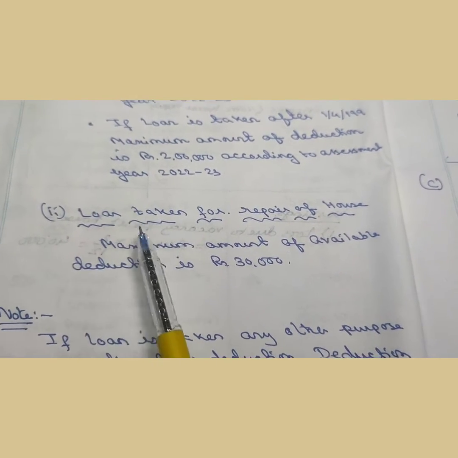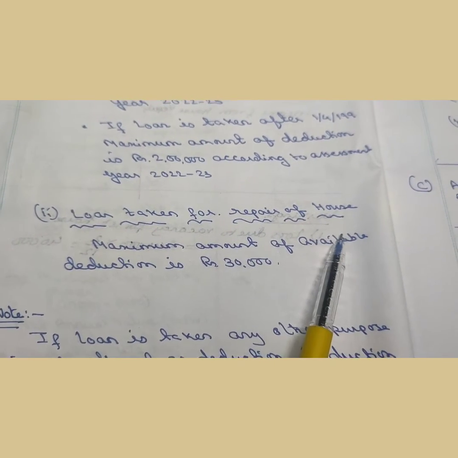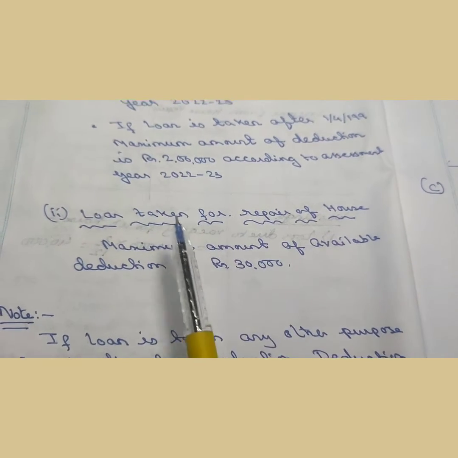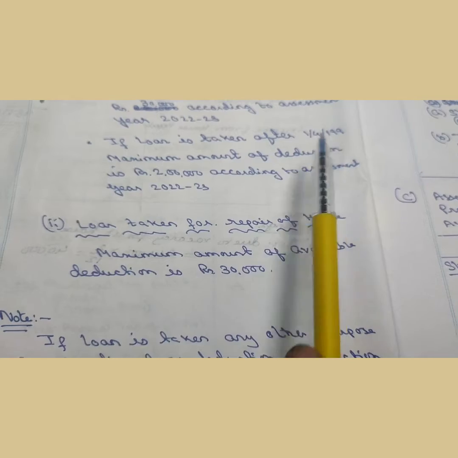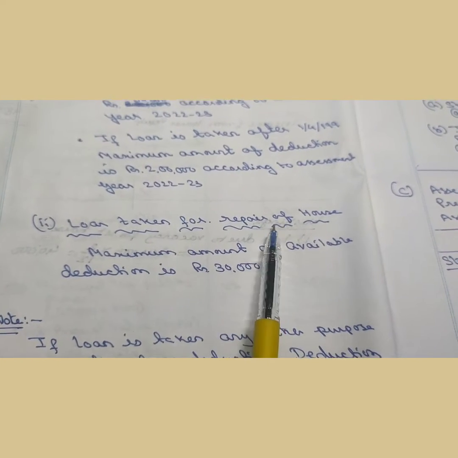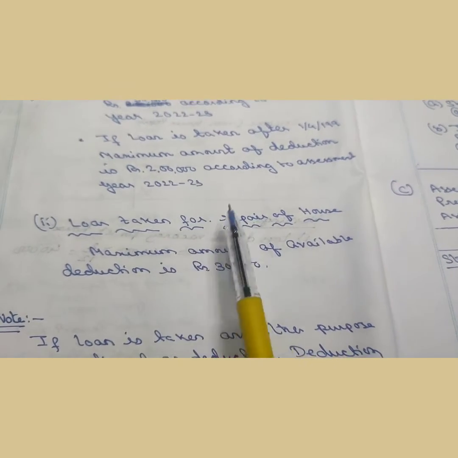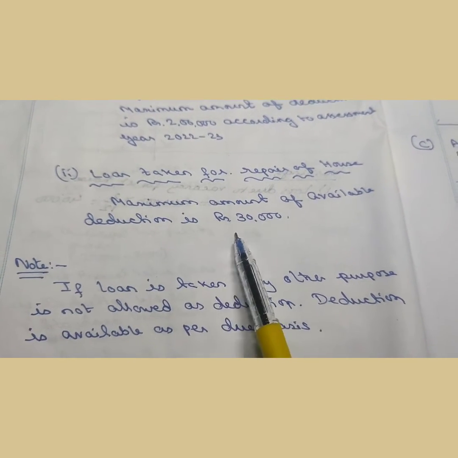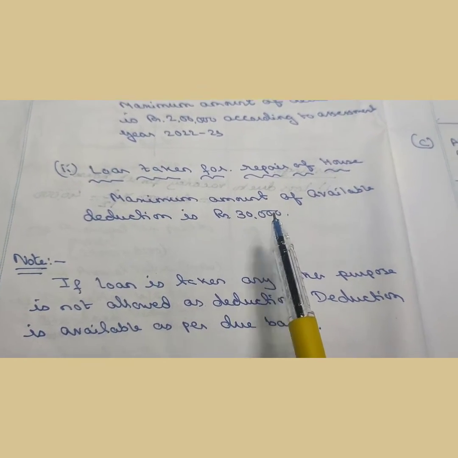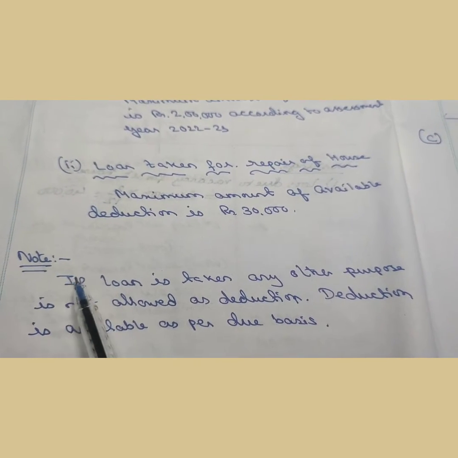Number 2, if the loan is taken for repair of the house, in that case there is no bar of this date. In case of repair of house and the house is self-occupied, in that case the maximum amount of available deduction is rupees 30,000. I have given here a note.